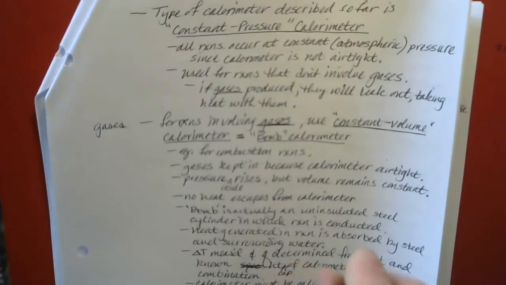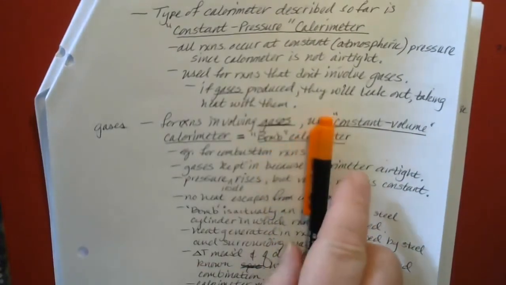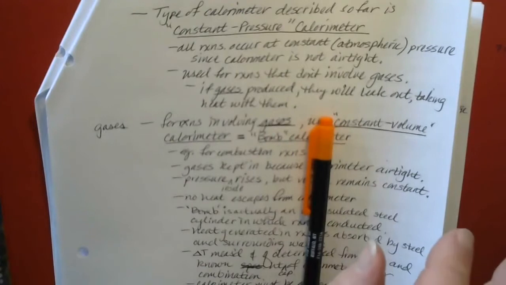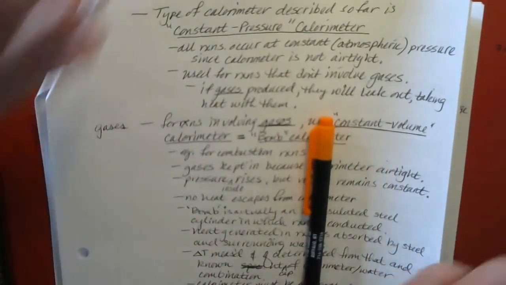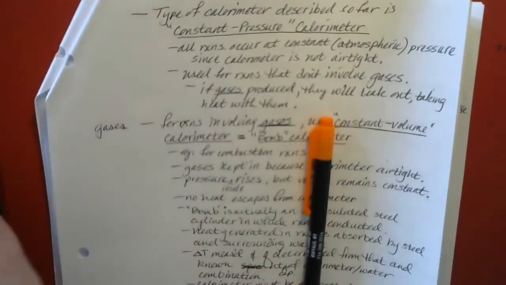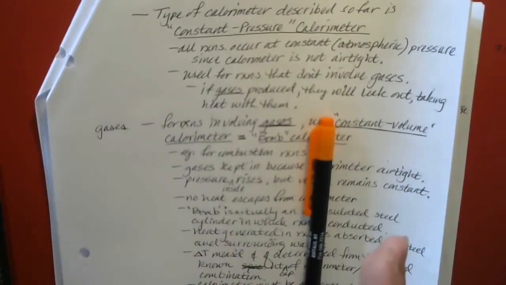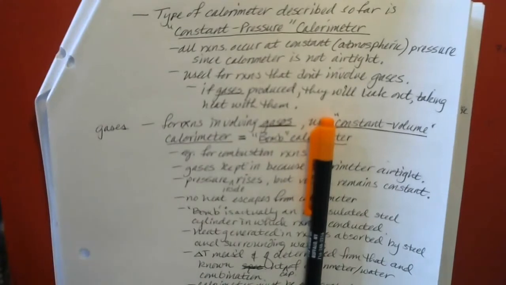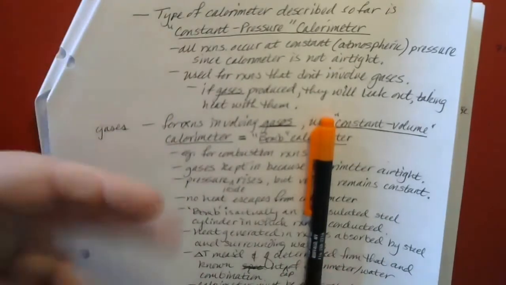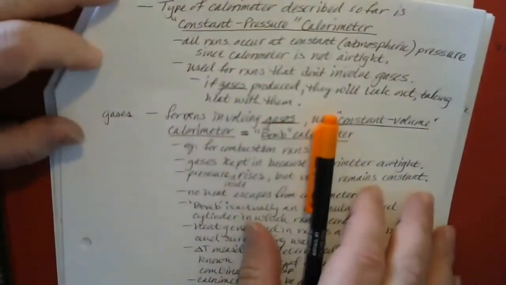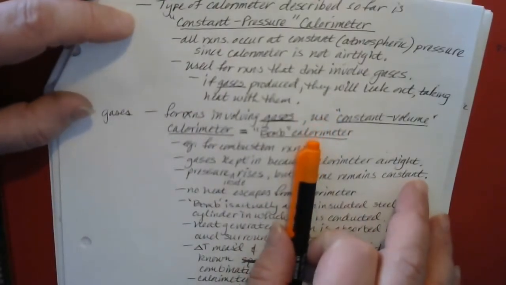When gases are evolved, that is when things like solids and liquids and aqueous solutions are transformed into products that are gases, they need to expand a lot because gases take up a lot of space compared to solids and liquids and aqueous solutions. And if the gases are not able to expand because they're in a container with an airtight lid that's held on firmly, then the pressure increases instead.